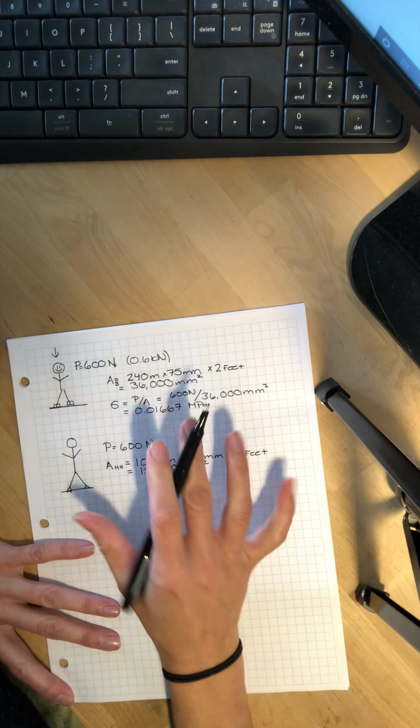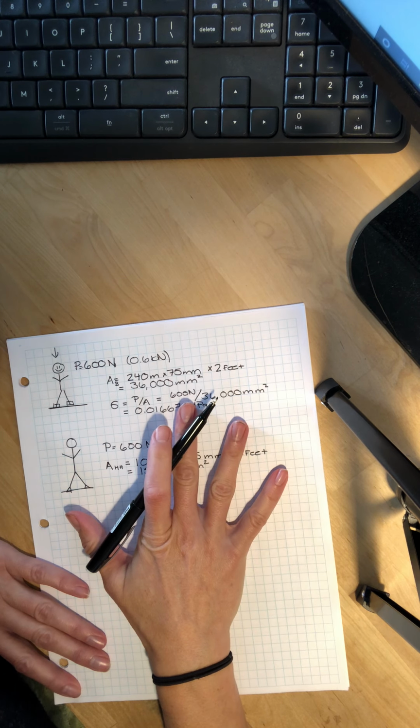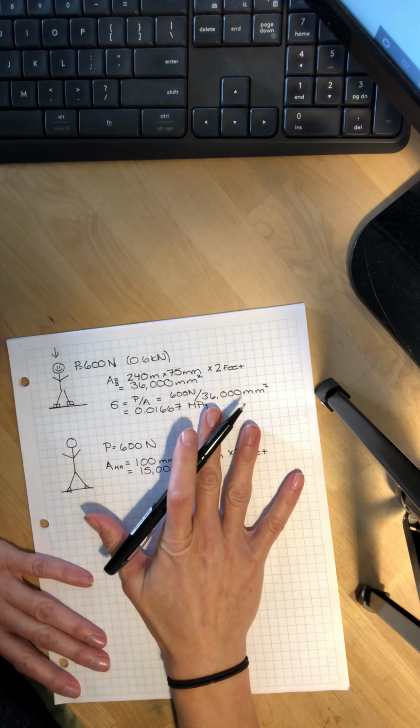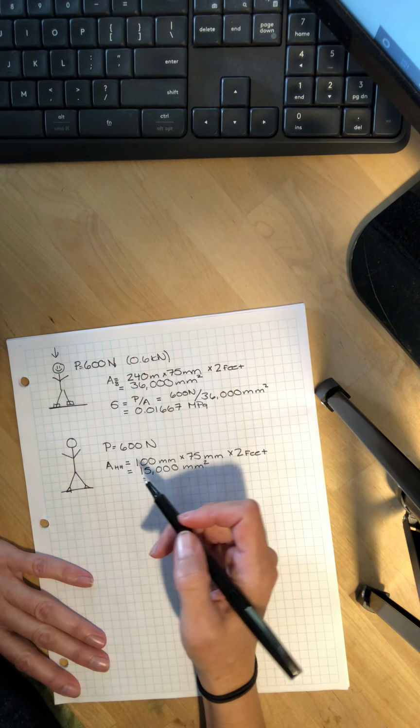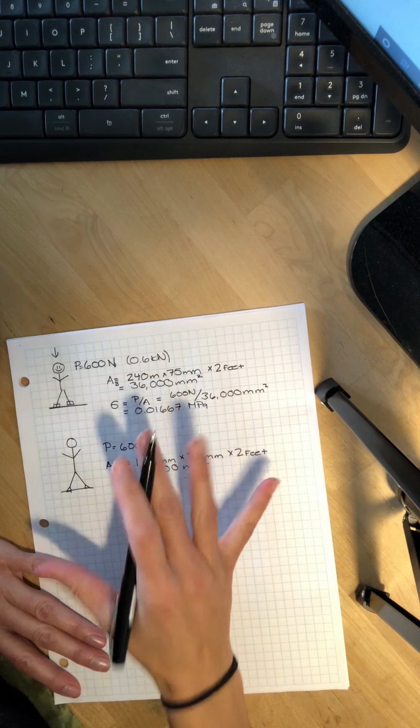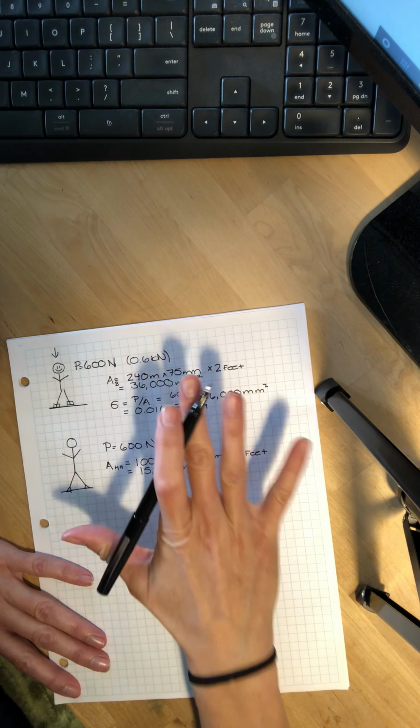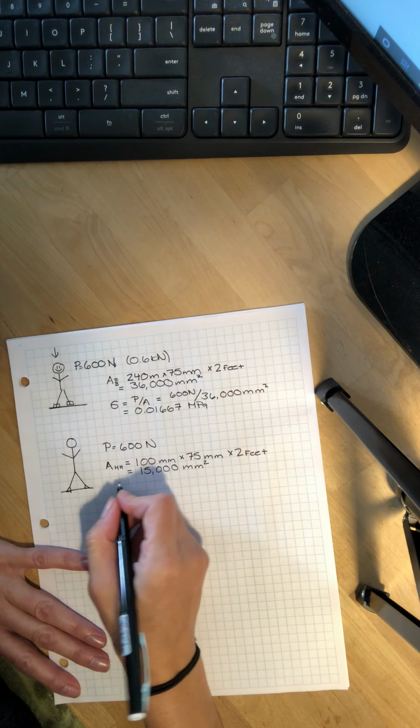What do you think? Do you think the stress of me standing on the ground in high heels is going to be higher or lower than my Blundstones? Well, my guess is that it's going to be higher because I have a smaller area, that I'm going to feel like I'm sinking down just a little bit more.